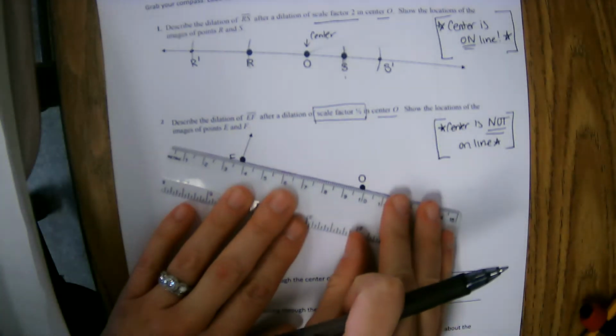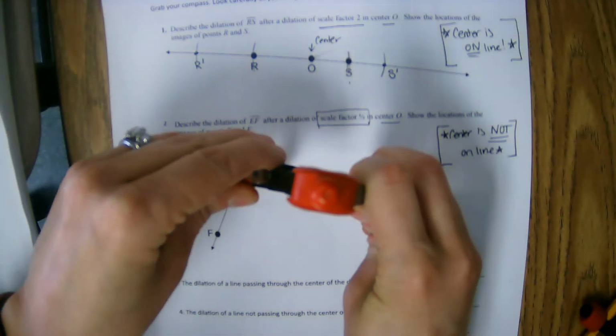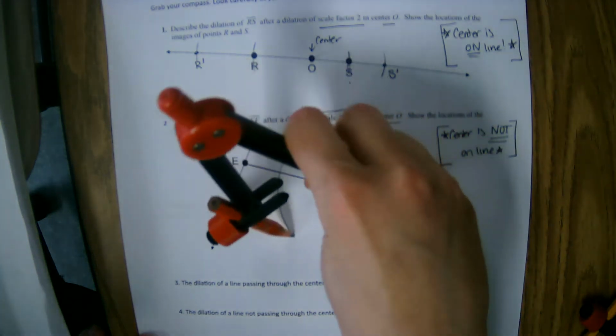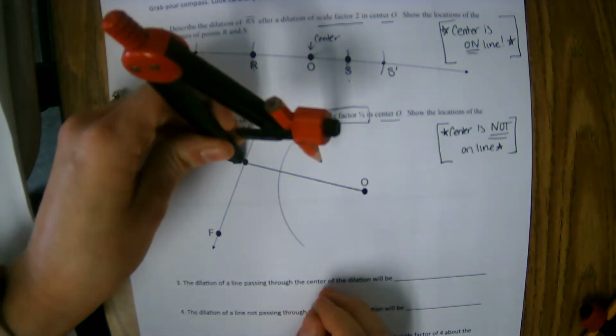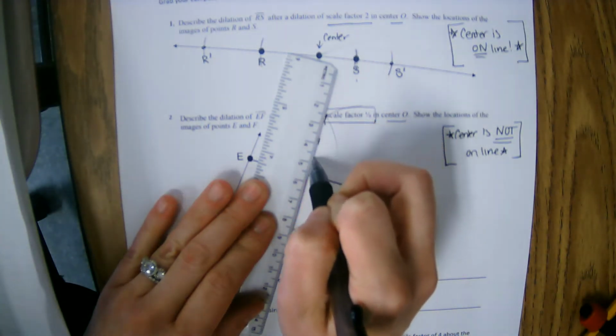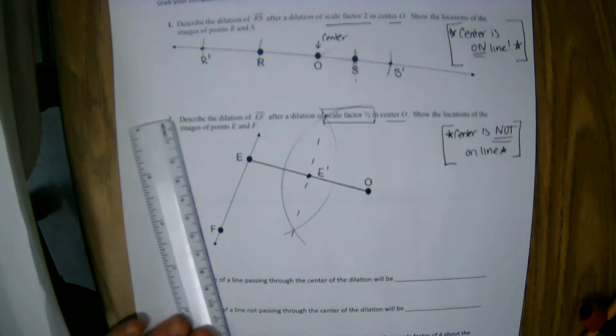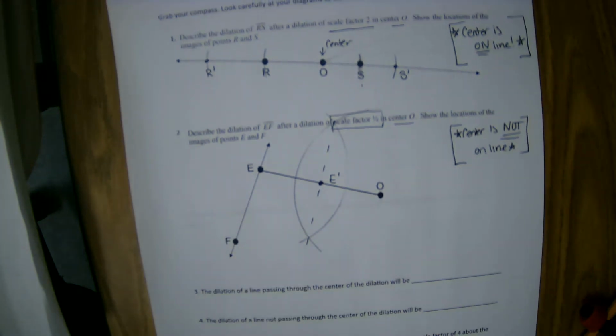So to do that, you want to first connect, using your straight edge, connect point E to your center of O. And then you're going to use your bisector construction, so the one that's like a fish. You're going to extend more than halfway, and you can do the full half circle, or you can just mark off the 2 intersection points. Use your straight edge to connect those 2 points, 2 intersections, and this will become your E prime. Pause your video and do the same thing for F.